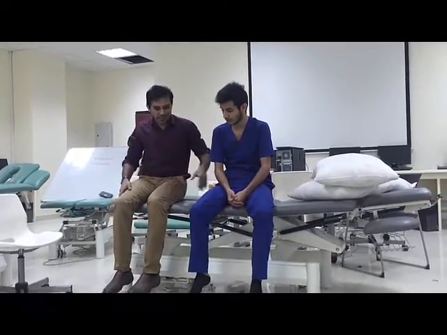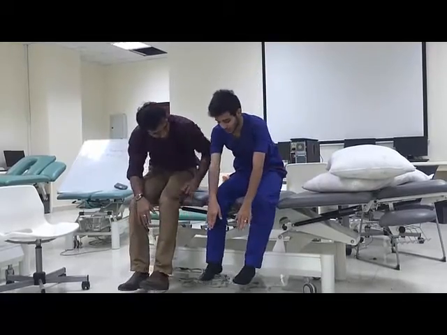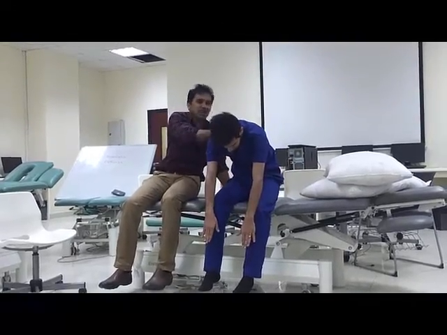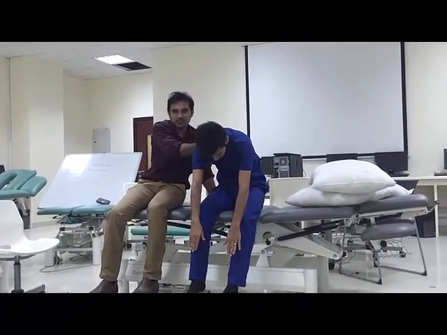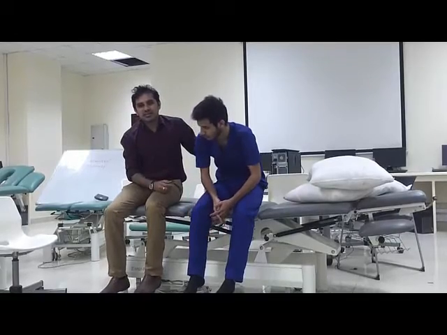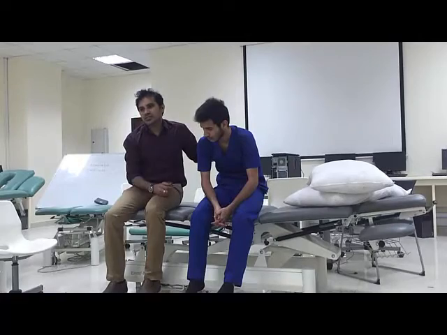In fact, we can even stretch by putting the hands down. What happens? The spine will get stretched. So these are some of the simple stretching exercises for the spinal muscles.